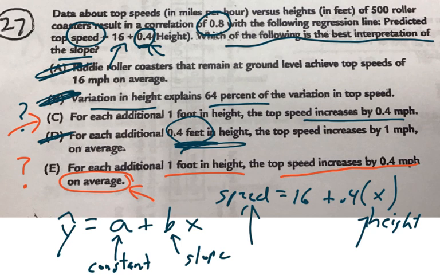So C is a good answer, but the more accurate choice is, I know every time I increase the height here, guys, by 1 foot, the speed is going to increase by 0.4 on average. So that's why the correct answer is E. Almost got tricked. So you guys got to be careful. So notice, guys, C was a good answer. E was a better answer.